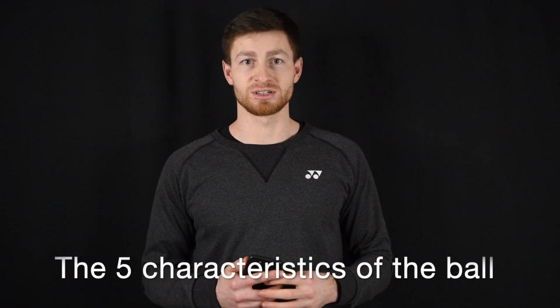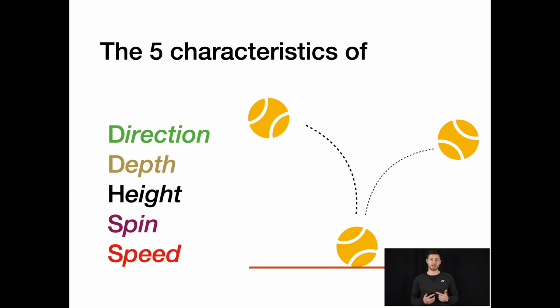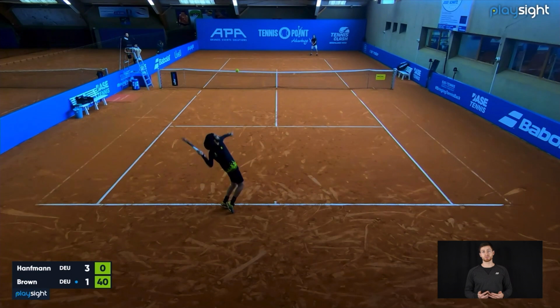While tracking the ball, you have to read the 5 characteristics of the ball, which are direction, depth, height, spin, and speed. Next thing that is very important while tracking the ball is the trajectory of the ball. We can divide the trajectory of the ball with a pre-bounce and after bounce.